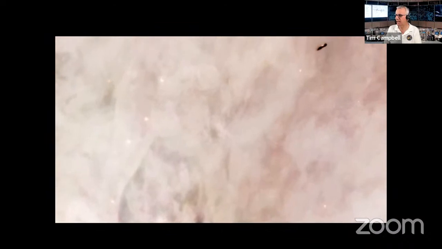This is a star-forming region. Lots and lots of stars are made here. It's where stars are born. It's one of the star nurseries in the universe. But that's not what we're after. We're going to pan around and we're after something else. And there it is. This is our prize. This little black speck on the screen.